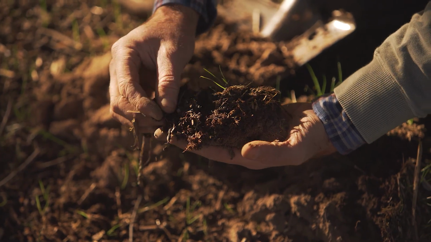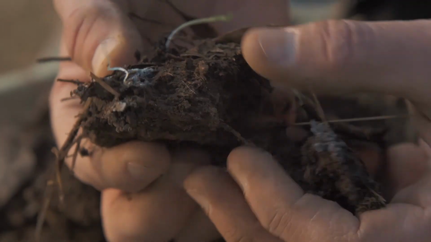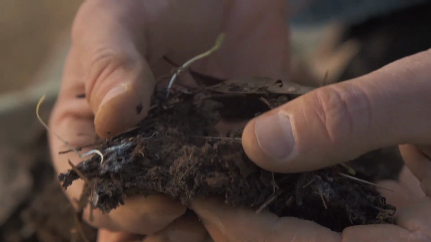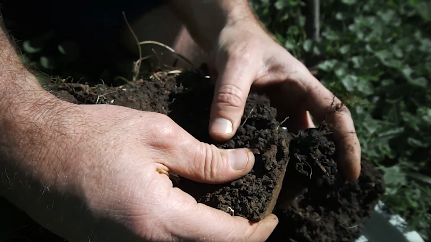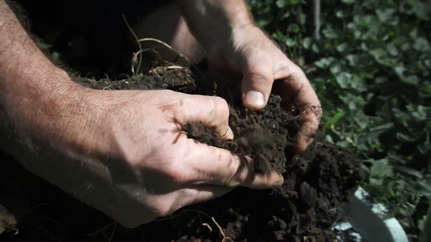These soil organisms play a really important role in your topsoil's health and function. They help build and maintain soil structure. They're really important for nutrient cycling in your soil and for plant growth. And finally, they play a really important role in pest and disease control in your soil. In this short video, we're going to show you how to assess the diversity of soil organisms in your topsoil.